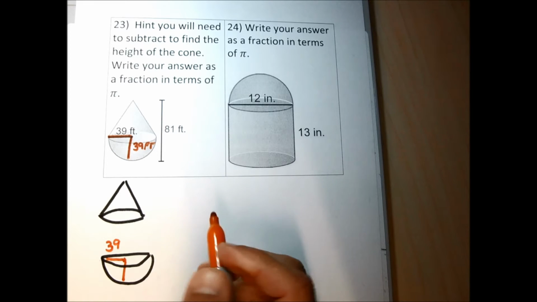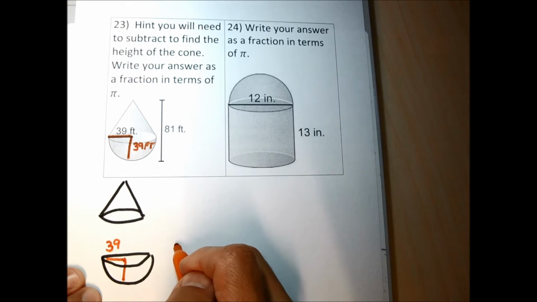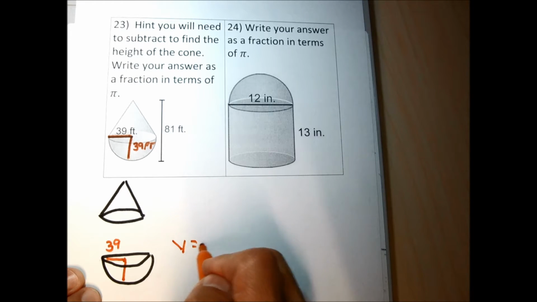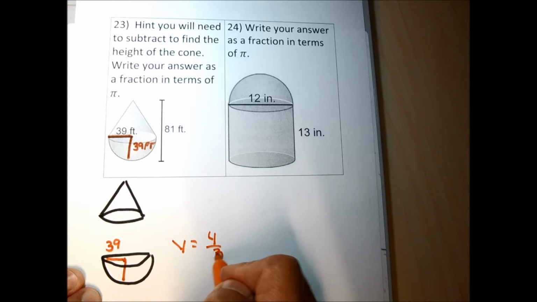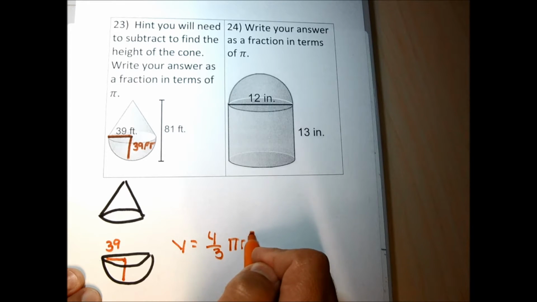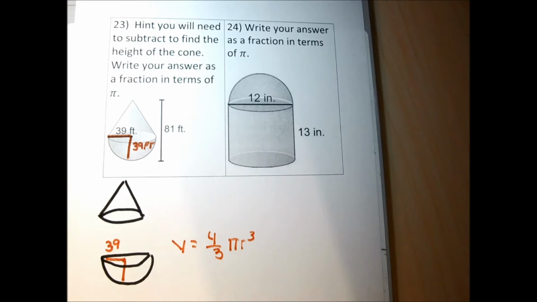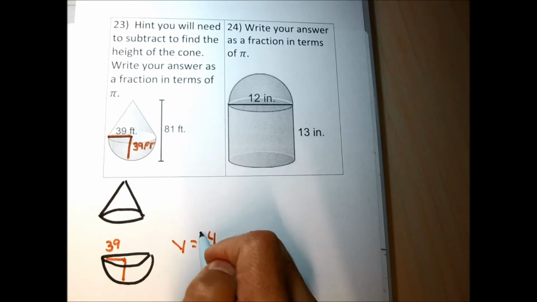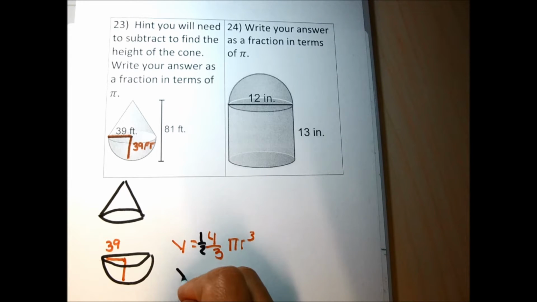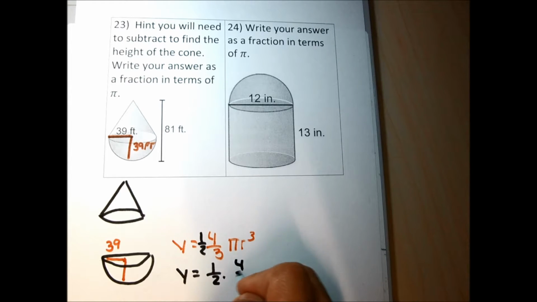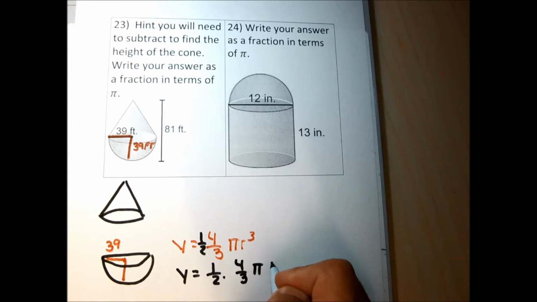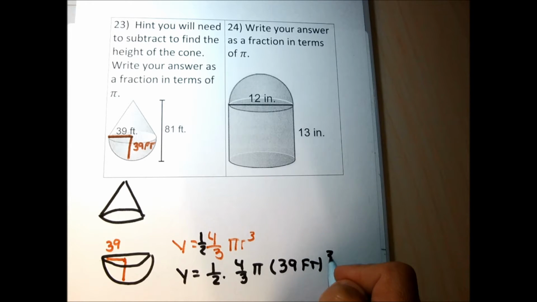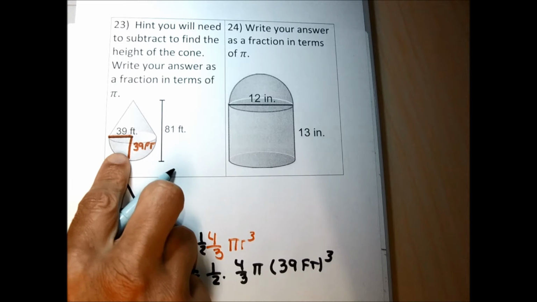And so for the volume of this, the volume of a sphere is 4/3 pi r cubed, but I'm only doing a half a sphere, so I'm going to have to multiply that by 1/2. And for my bottom, I'm going to go 1/2 times 4/3 times pi times 39 feet cubed. That's going to give me the volume of the bottom of this.